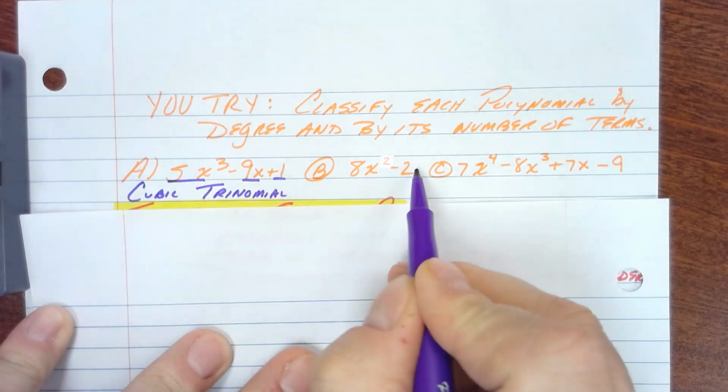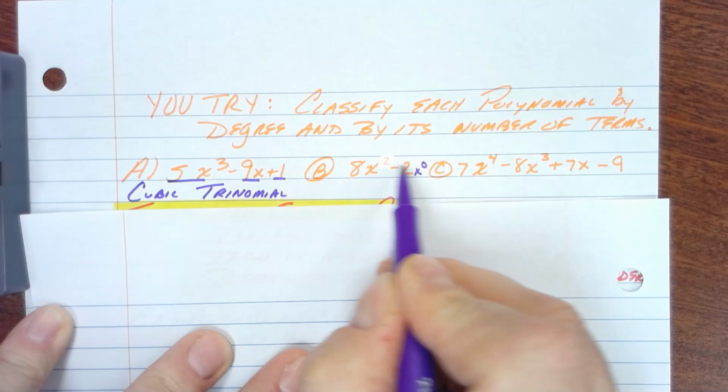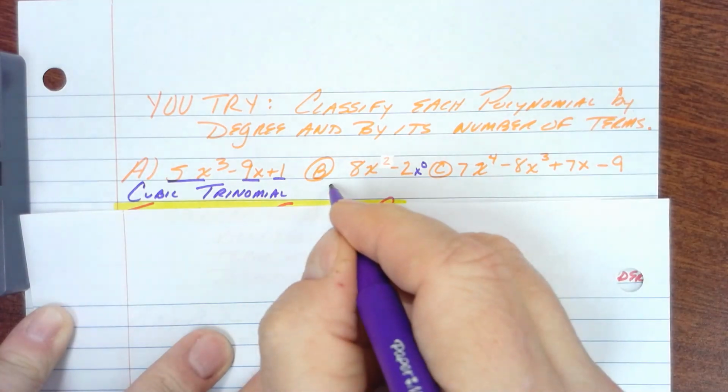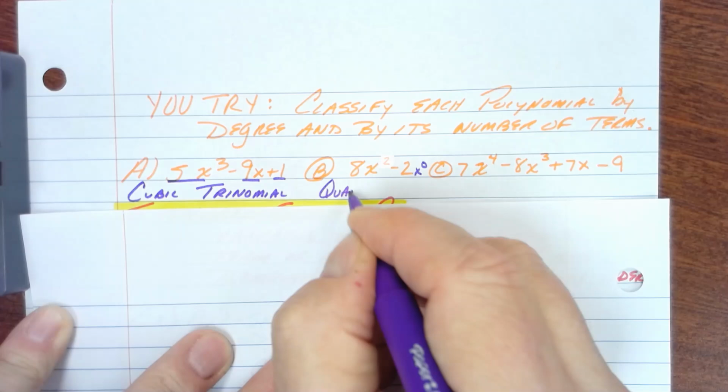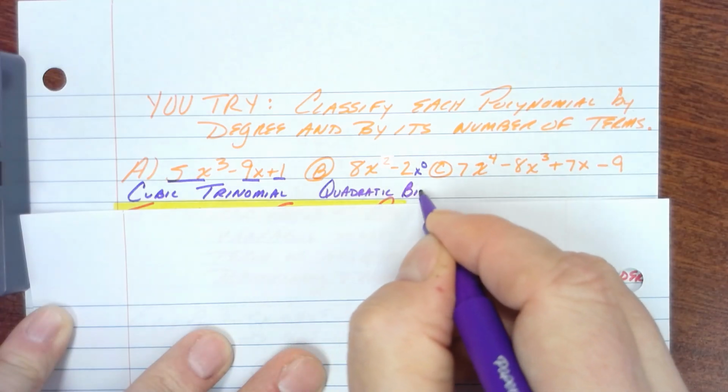Degree of 2 and a degree of 0. So the degree of the polynomial is 2, which is quadratic. Binomial.